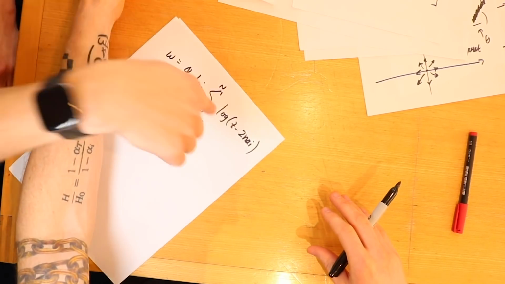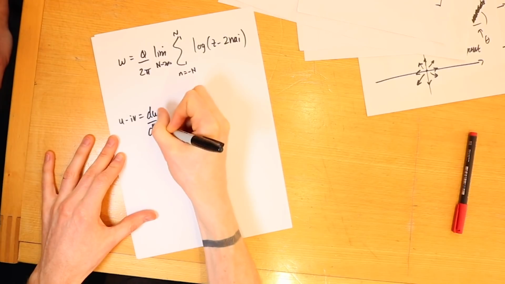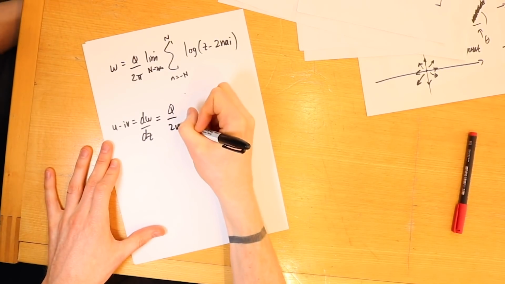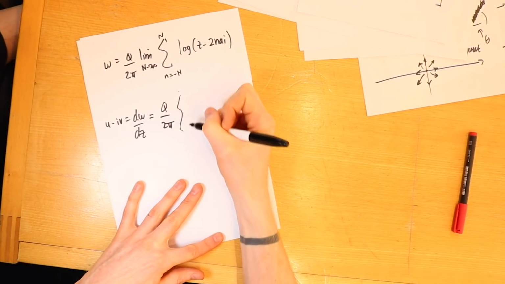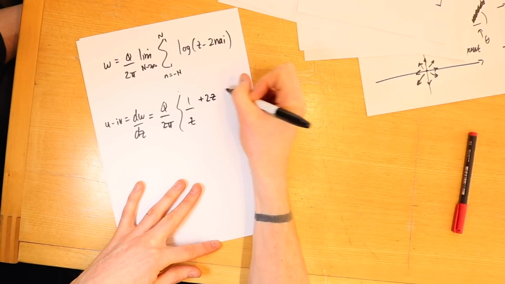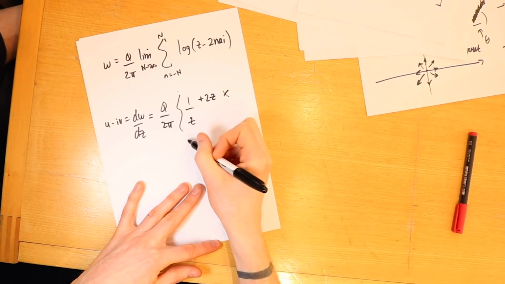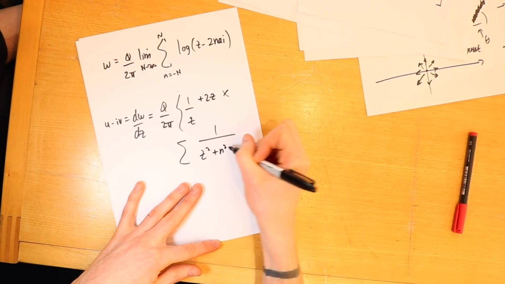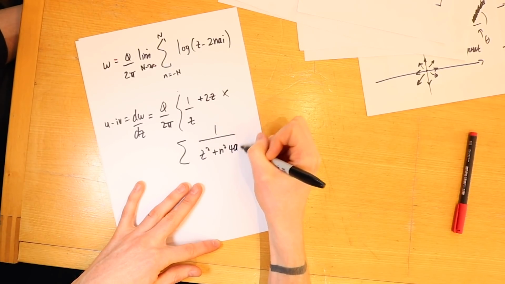Well, the thing is, as we take the derivative of this, it looks like a harmonic series. You know what you're doing. That's exactly what we want to do, because we know that u minus iv is dw by dz. So we can take the derivative, q over 2 pi, and then take the limit, and you get 1 over z plus 2z times the sum of 1 over z squared plus n squared times 4a squared.